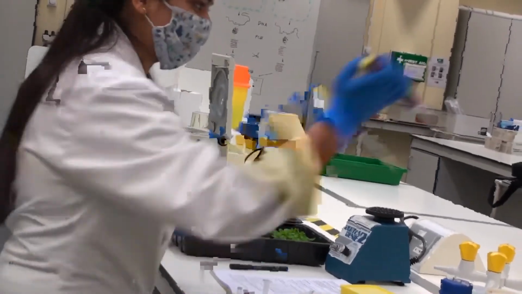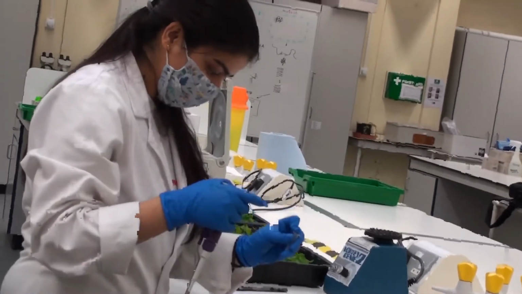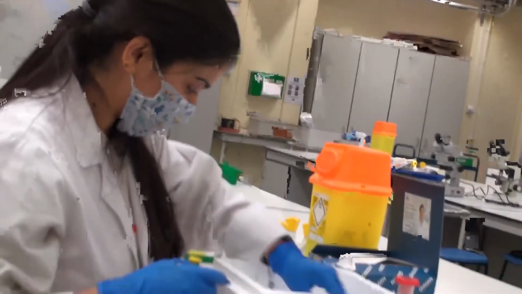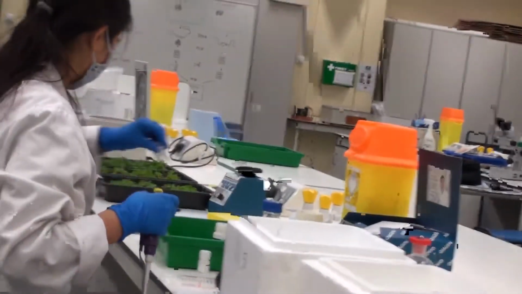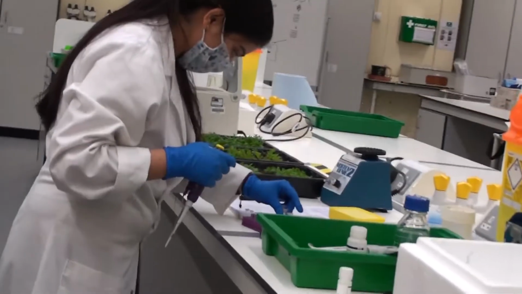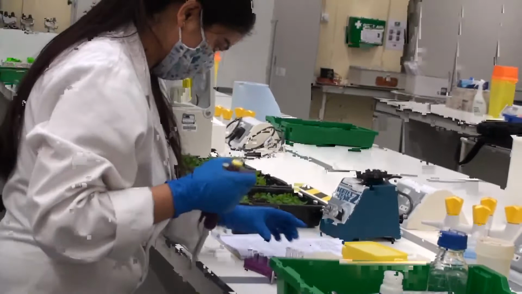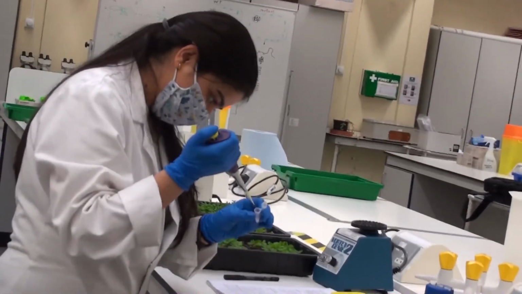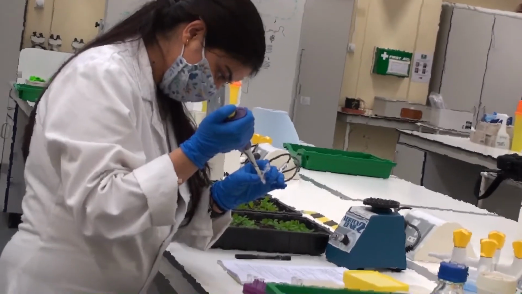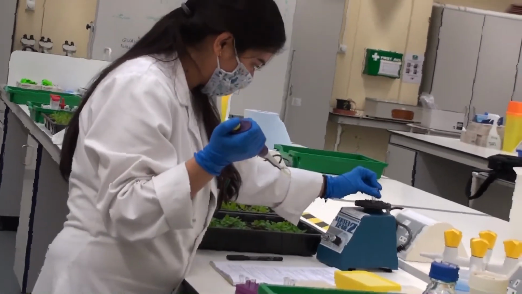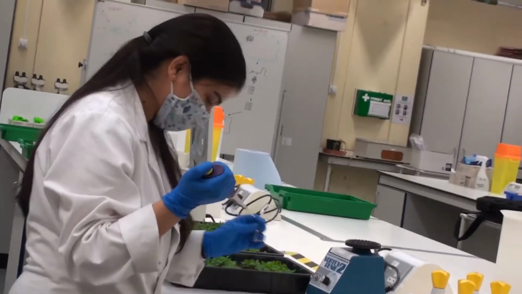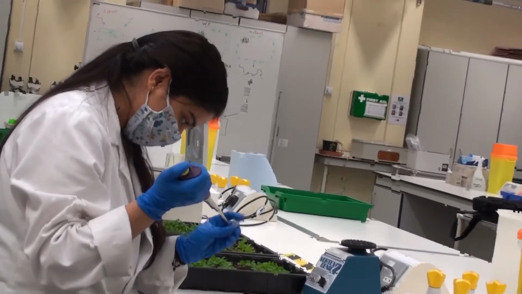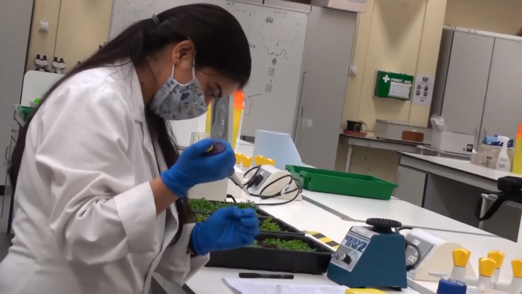The last segment, adding the DNA. Spin the tubes quickly. So I'm adding 2 microliter of DNA.